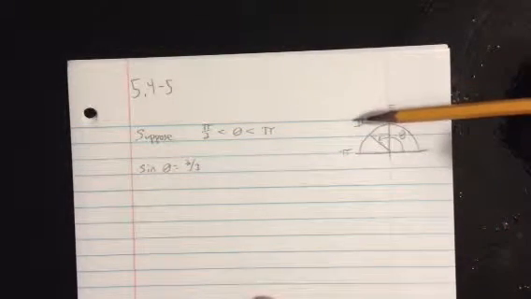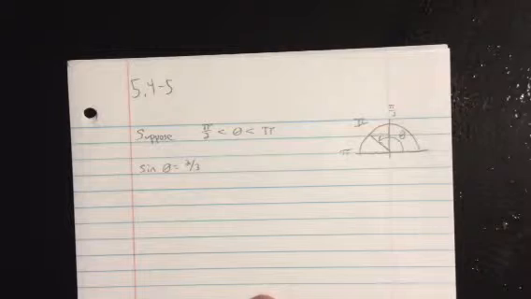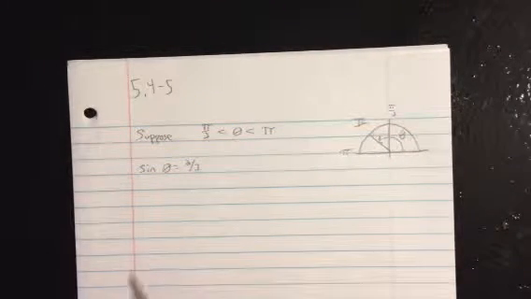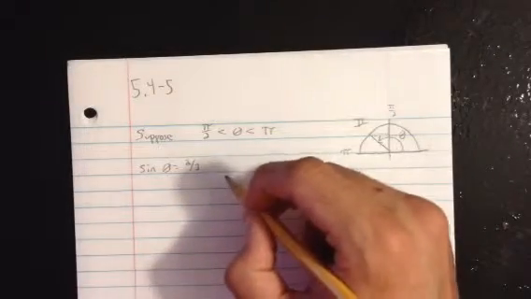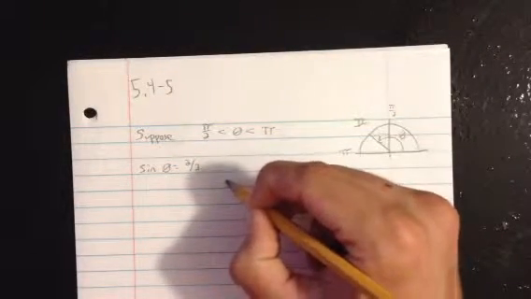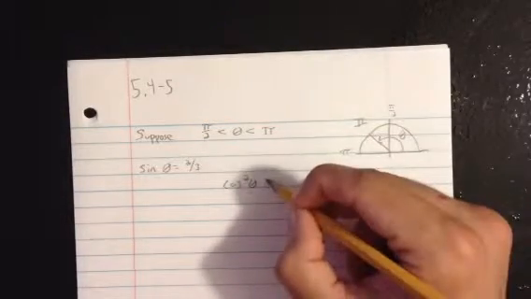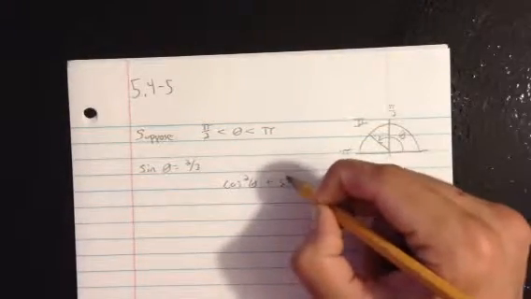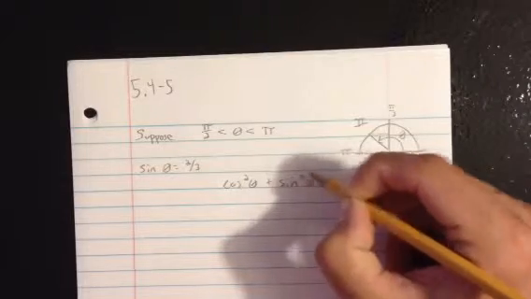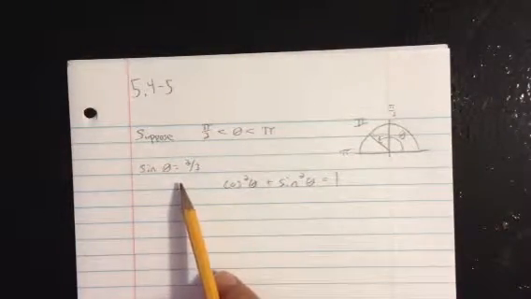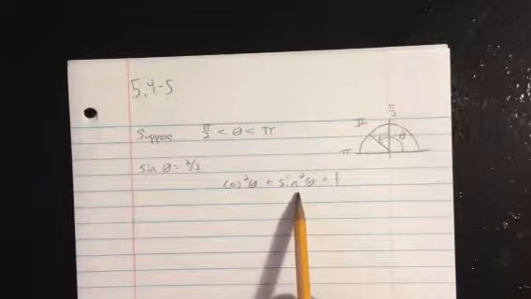So we already know that our second quadrant is going to give us negative cosine, positive sine. So we know that cosine squared theta plus sine squared theta equals 1. Go ahead and substitute 2/3 for our sine.